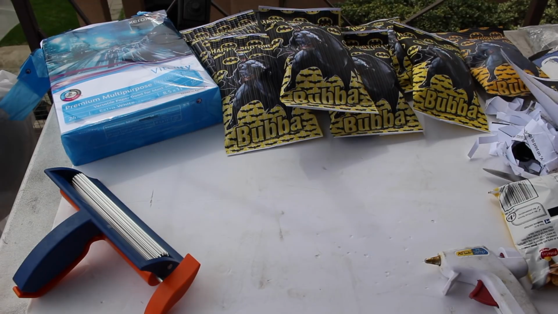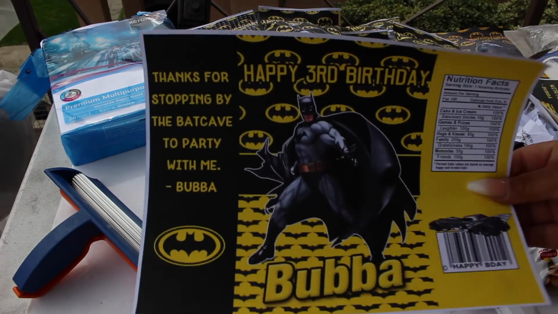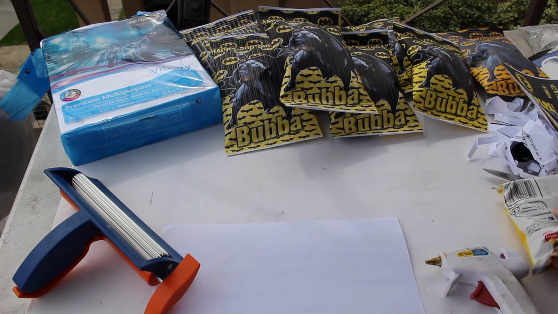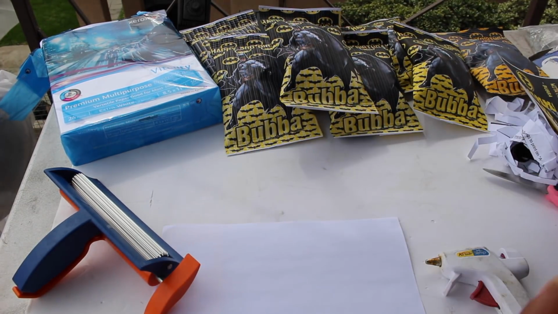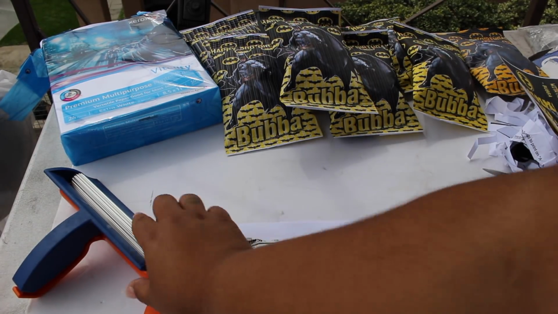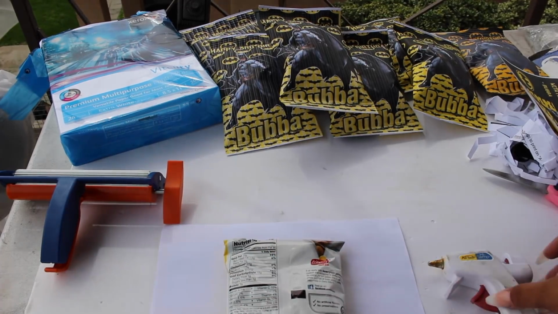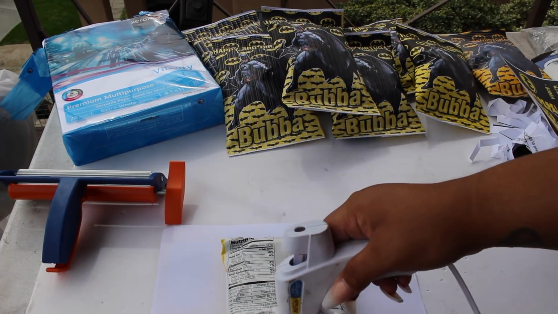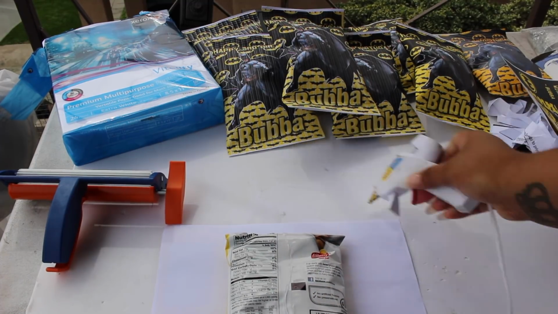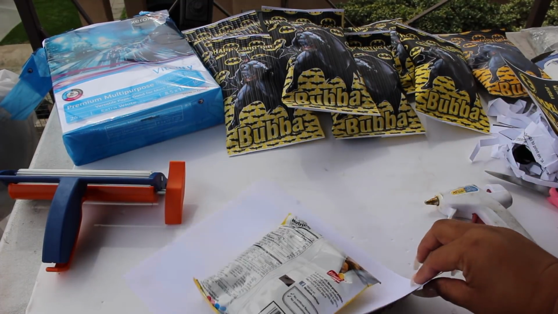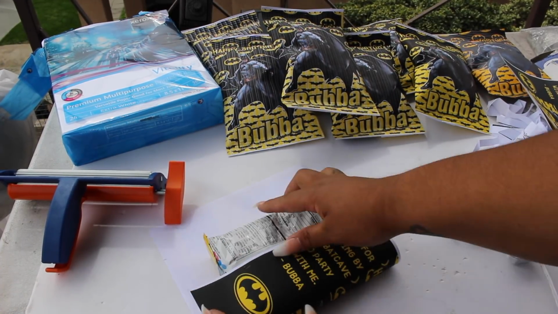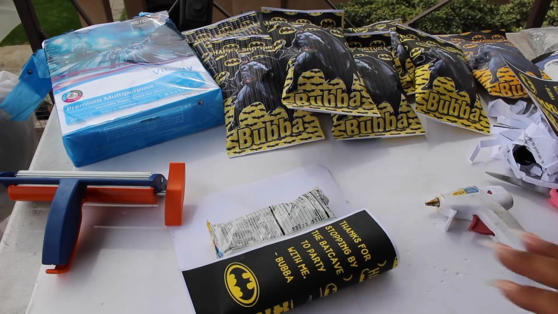Okay, so the first thing you want to do is take one of the papers and face it downwards. Then you're going to take a chip bag, and you're going to also face that one downwards. Put it right in the middle, and then just glue one strip down the center. And that's when you're going to adhere one side, just like that. Just let it set for a little bit.